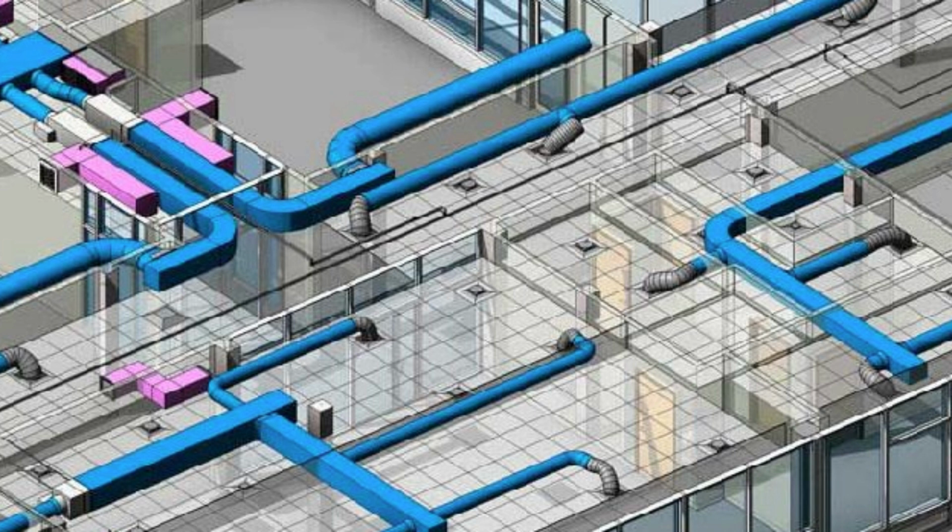In addition to these top 5 questions, there are a number of other important factors to consider when designing an HVAC system, such as the budget, the noise level, and the aesthetic appearance. It is important to work with a qualified HVAC engineer to design a system that meets the specific needs of the building and its occupants.